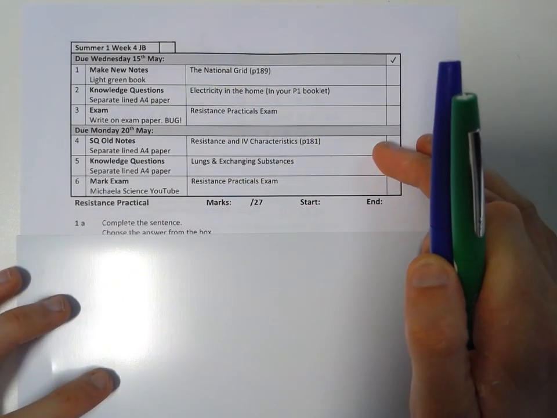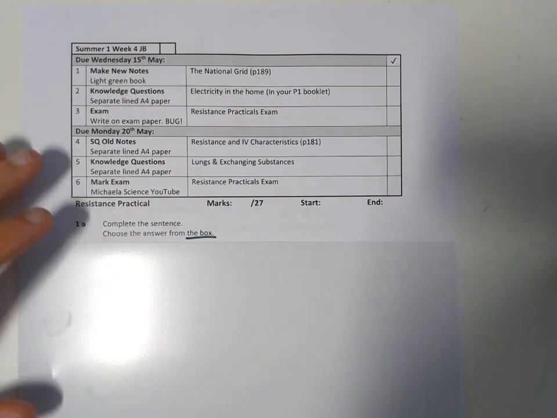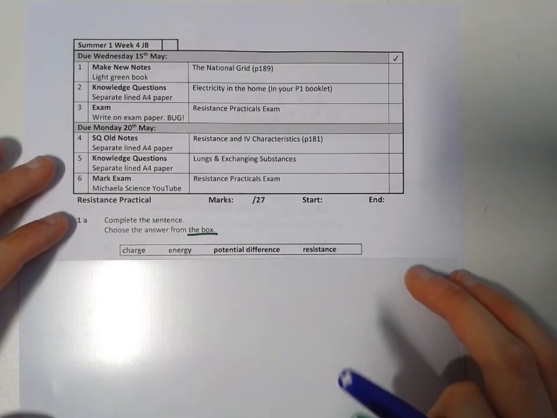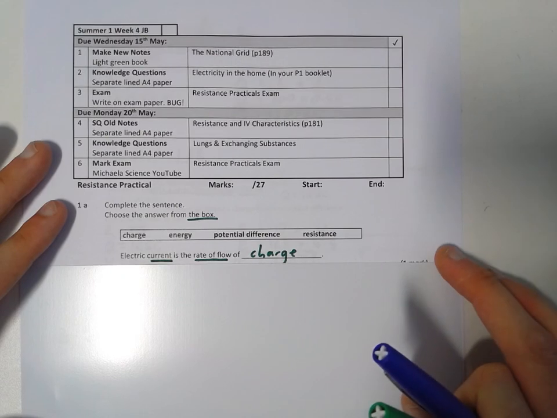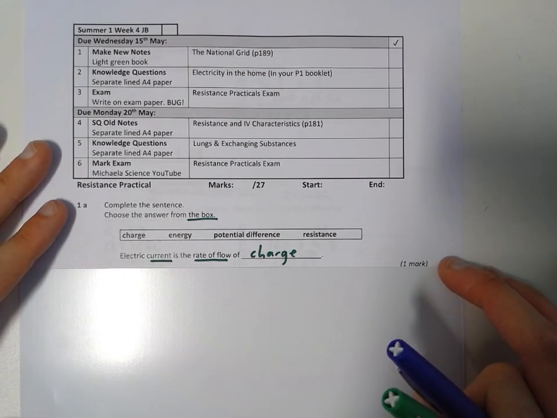Okay, let's get started. First one says, complete the sentence, choose the answer from the box. We've got charge, energy, potential difference and resistance. Electric current is the rate of flow of charge. One mark there.